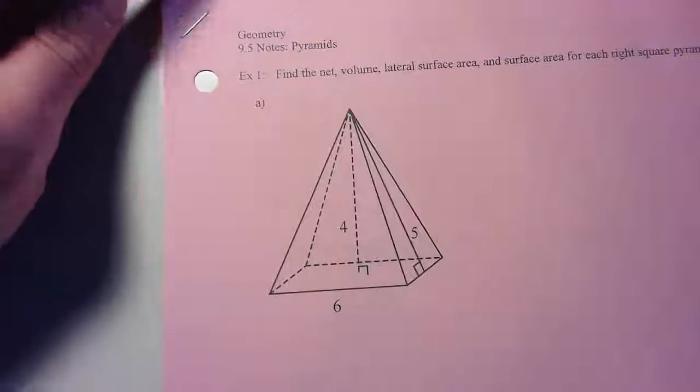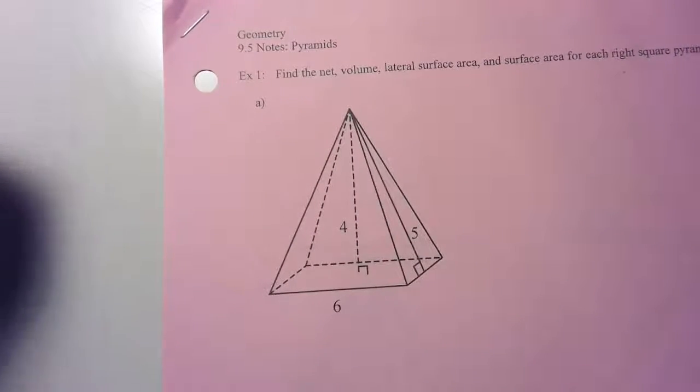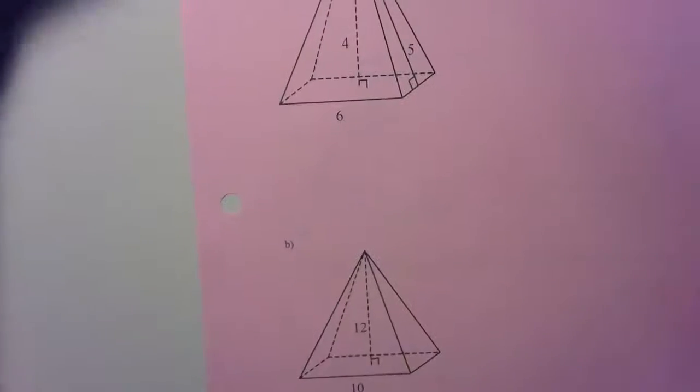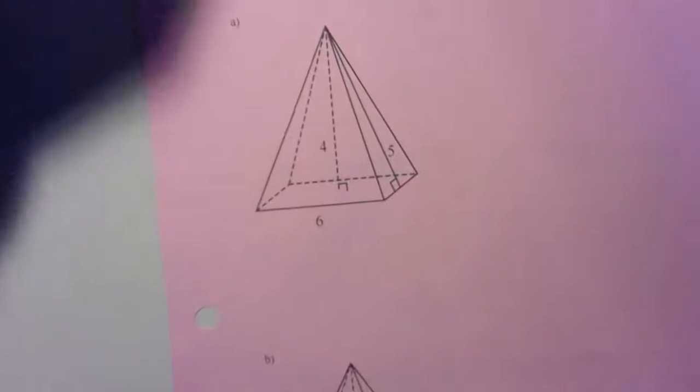Okay, now that you've watched the video on how to find lateral surface area and volume of a pyramid, let's do some examples and just make sure that you can really become a pro at this, okay?